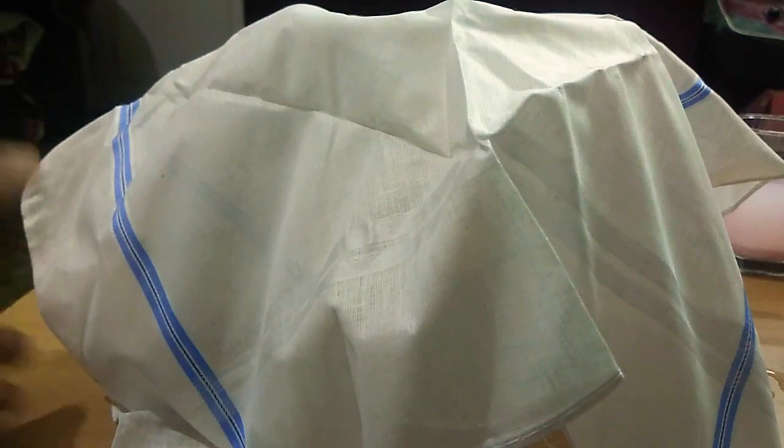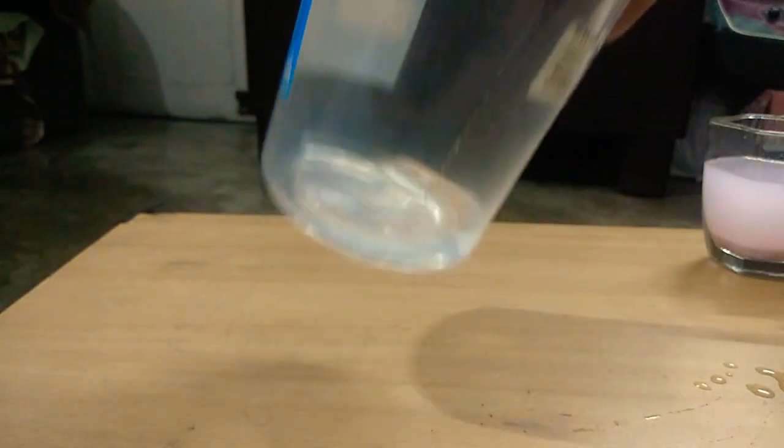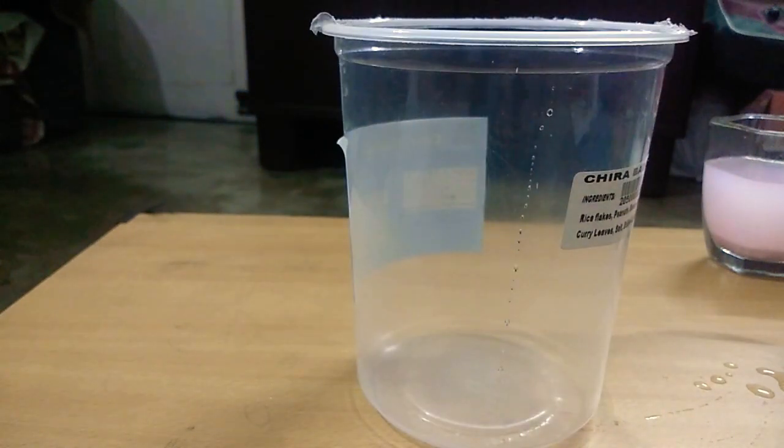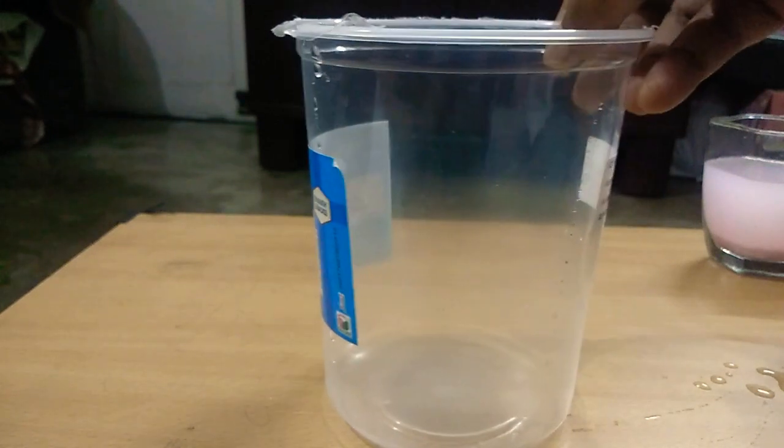As I pour it, if you see the cloth, there is no particle stuck and the entire solution has come out. So the particles of the solution are too small to be separated by filtration. You cannot separate them by the process of filtration.